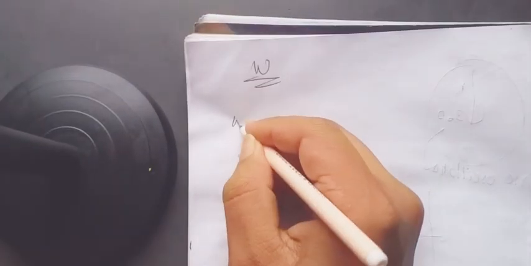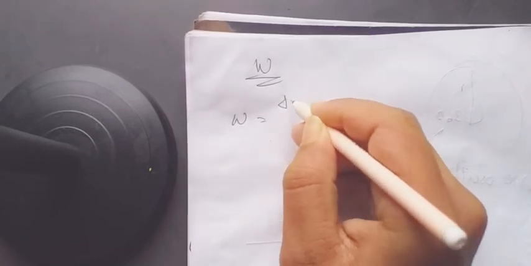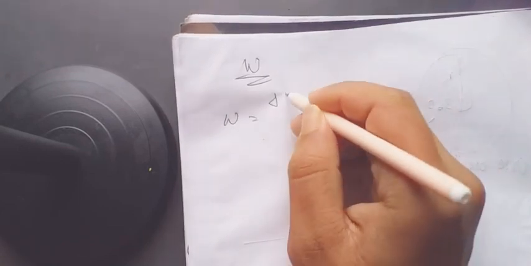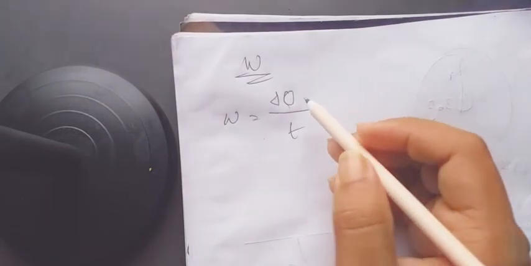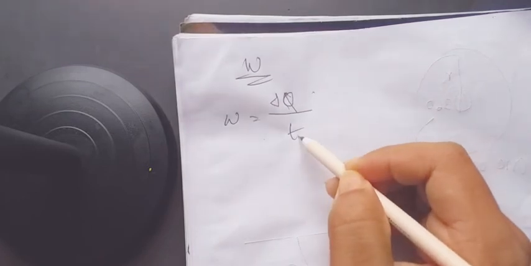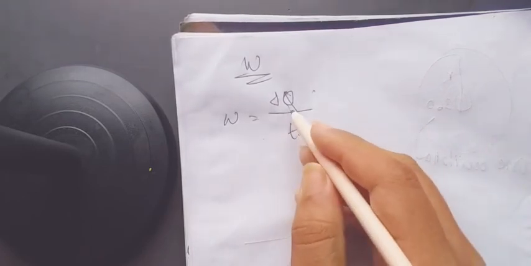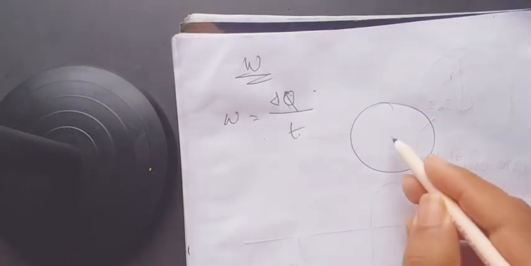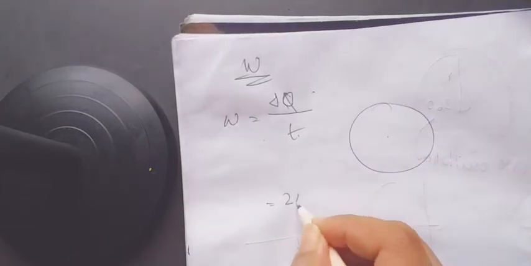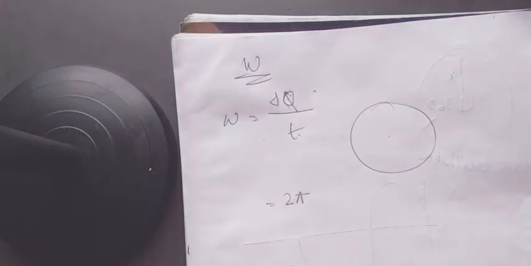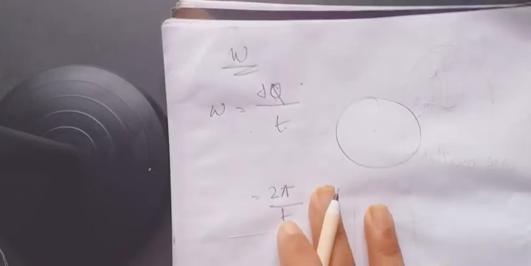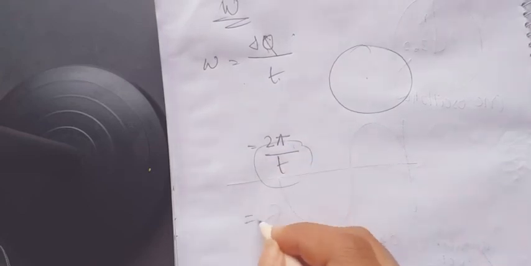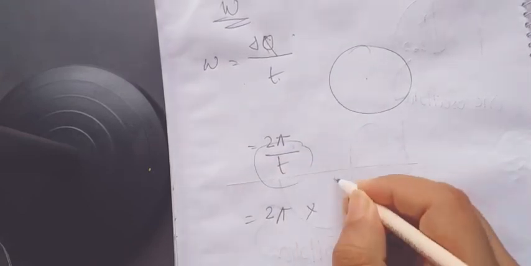We know that omega, the angular frequency or the angular velocity, is the theta covered per unit time, and the theta for one complete oscillation is 2 pi, right? 360 divided by the time, and as it is in a division format, we can write 2 pi times 1 by t.